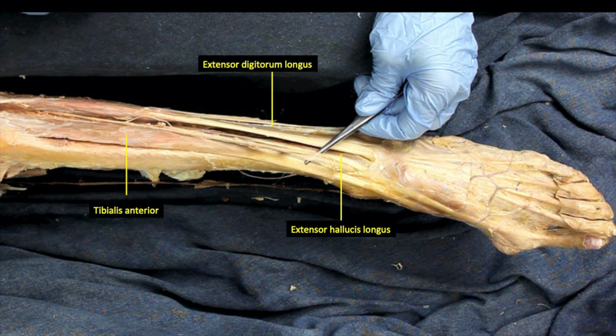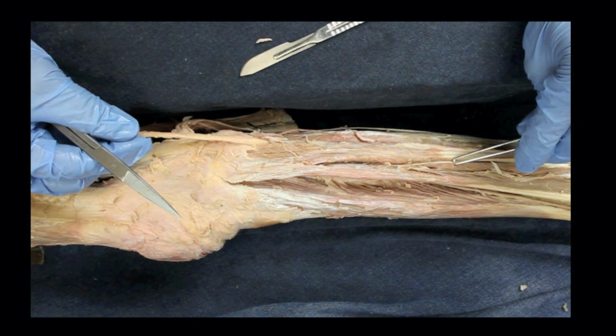The three muscles of the anterior compartment of the leg are the extensor digitorum longus, extensor hallucis longus, and tibialis anterior. They all have a common function in dorsiflexing the foot. Having discussed the muscles of the anterior compartment of the leg, we must now describe their innervation.